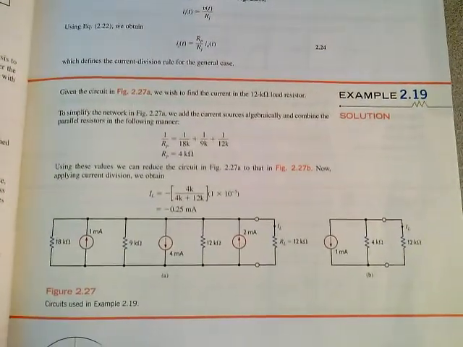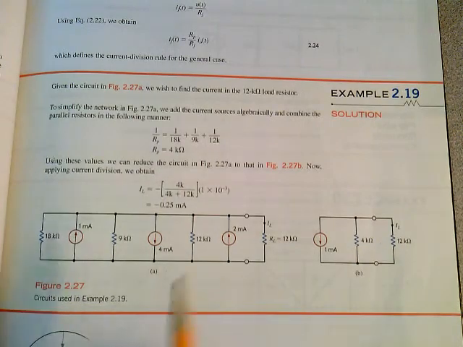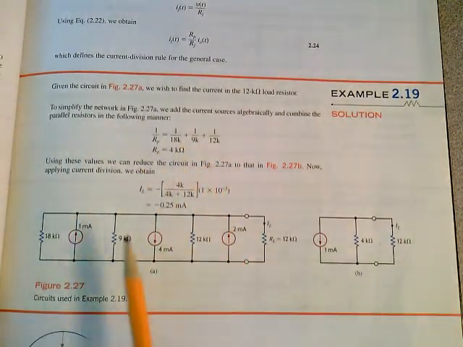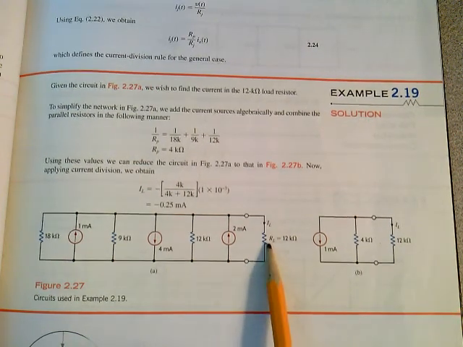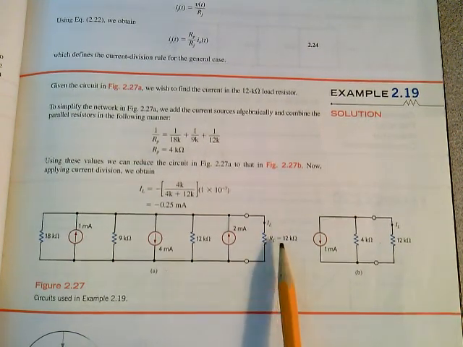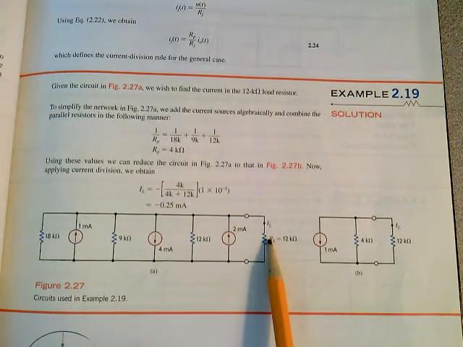We're just going to take a look at one of these to give you an idea of what you're going to expect. Here's a circuit, and they want you to find the current through this load resistor IL out here, RL, a 12K ohm load resistor. They want to find the current IL through it.